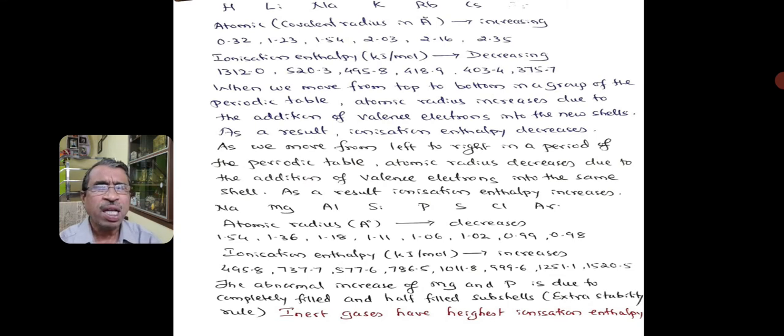Their ionization enthalpies in kilojoules per mole are 495.8, 737.7, 577.6, 786.5, 1011.8, 999.6, 1251.1 and 1520.5.